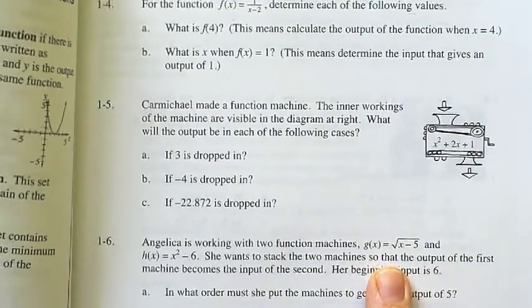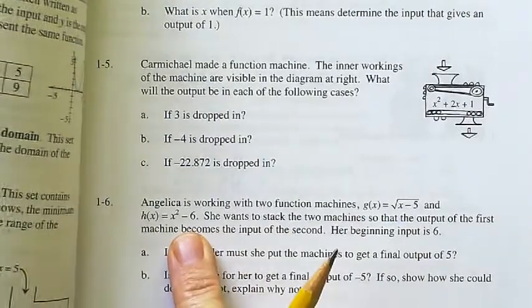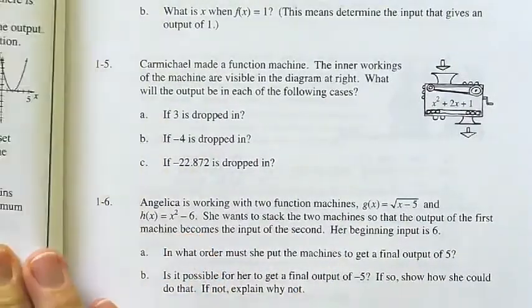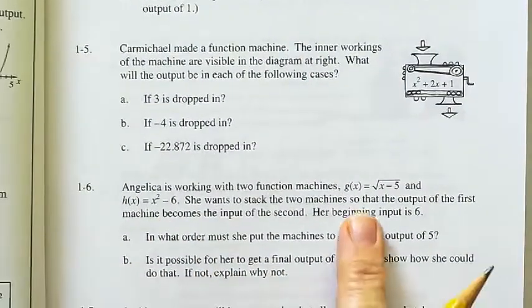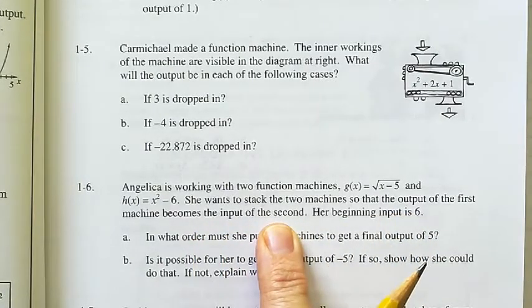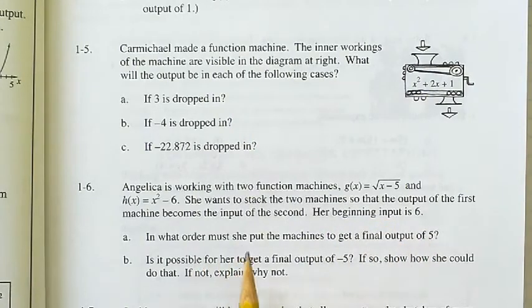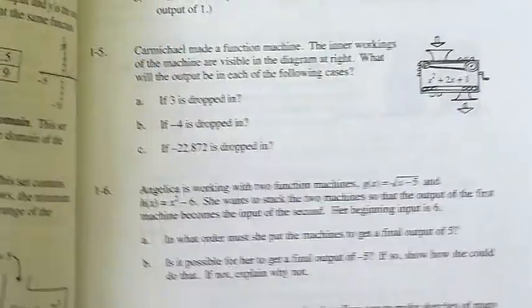All right, 1.6. Angelica is working with two function machines. G of x equals the square root of x minus 5, and h of x equals x squared minus 6. She wants to stack the two machines so that the output of the first machine becomes the input of the second. Her beginning input is 6. In what order must she put the machines to get a final output of 5?